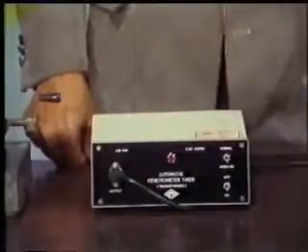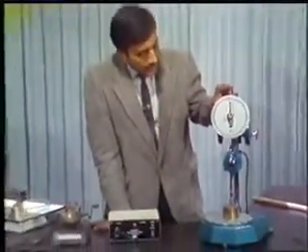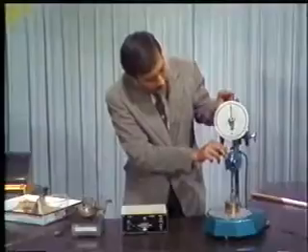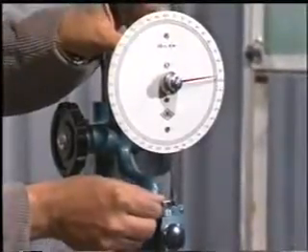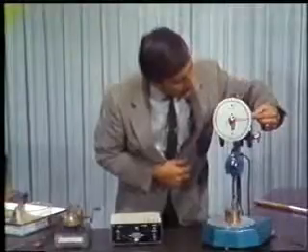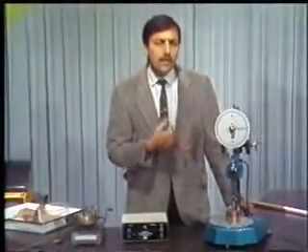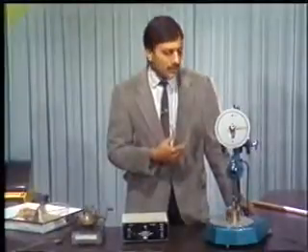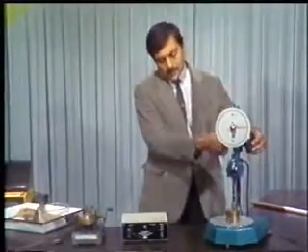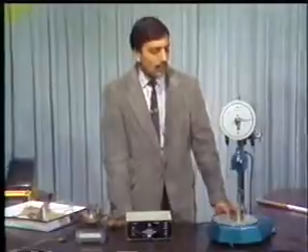After 5 seconds, it automatically locks the release knob, and now you can note down the final reading by lowering this rack on the top of this guide and the final reading may be noted. Now the difference between final and initial reading will give you the amount of penetration. Now we know the penetration of this cone.